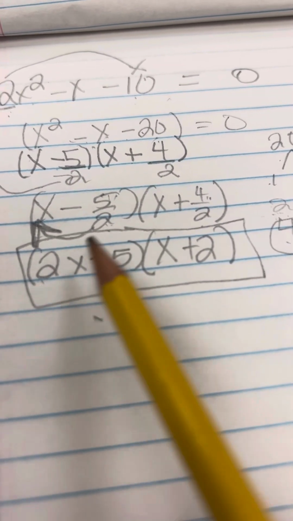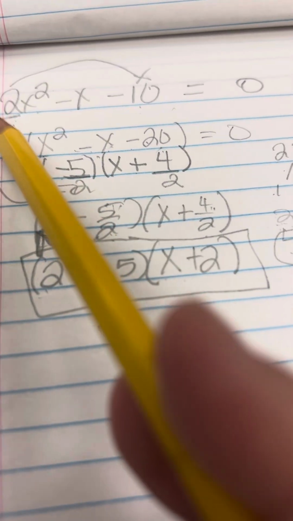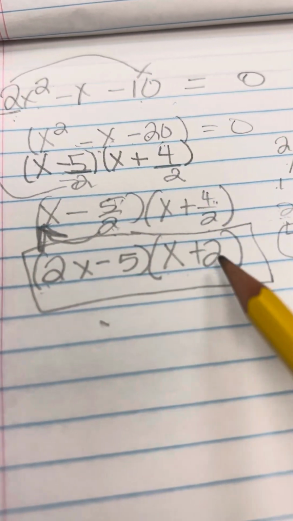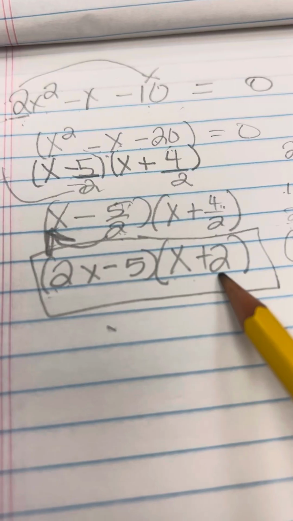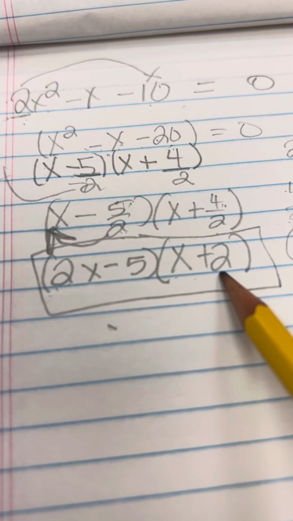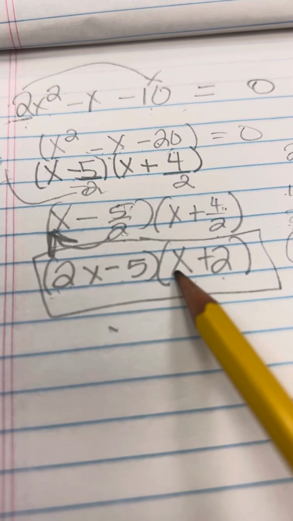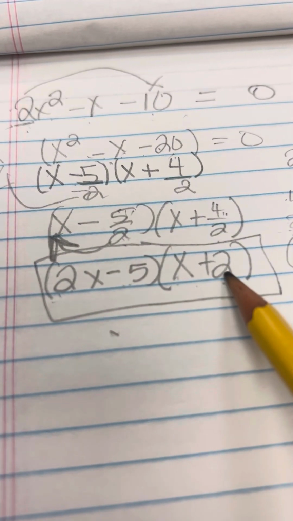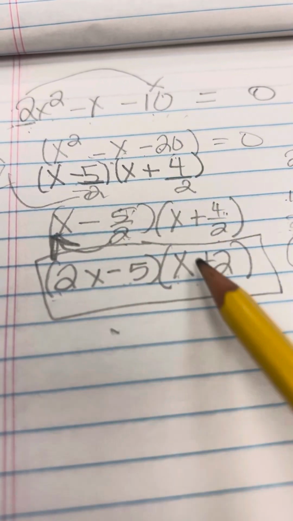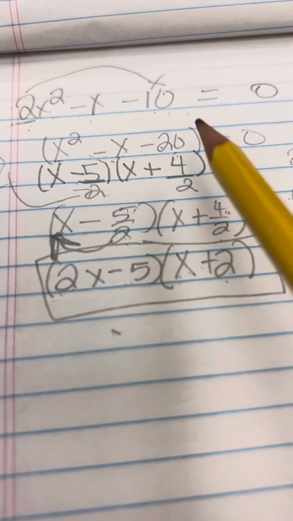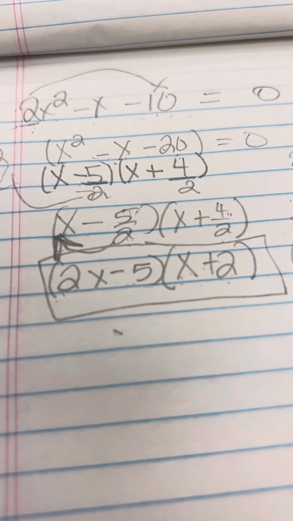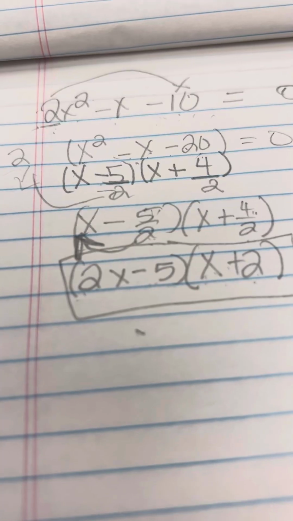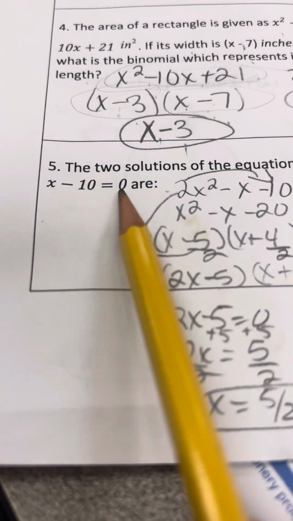Okay? So 2x times x, 2x squared, right? 2x times 2, that's 4x. And then negative 5x, that gives me my negative x. And then negative 5 times 2, negative 10. This is completely factored because when I FOIL it, it gives me this answer. Remember, I keep talking about we're just undoing. Okay? But this one was set equal to 0, which means I have a few more steps to go.